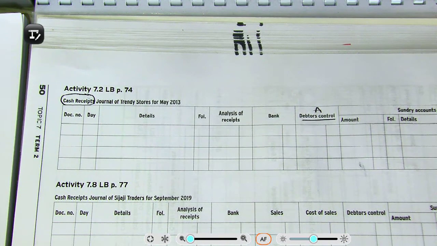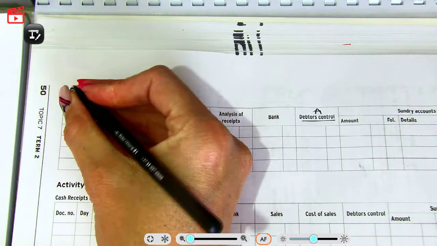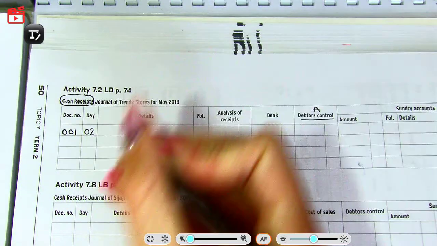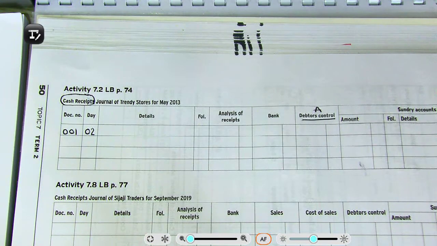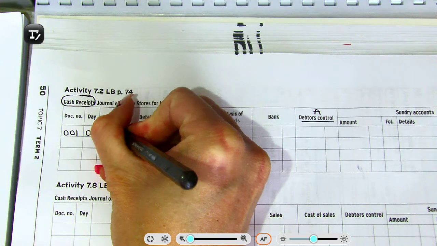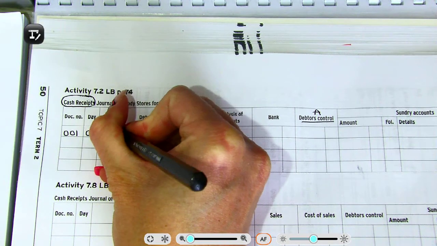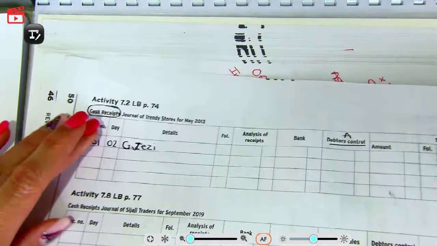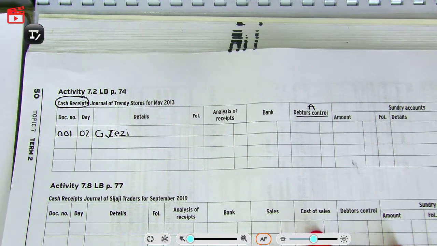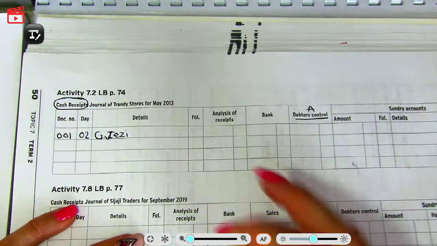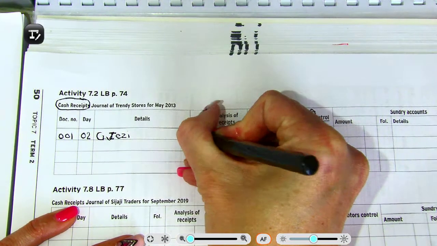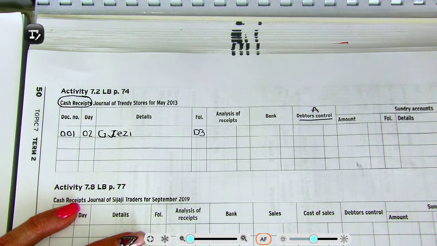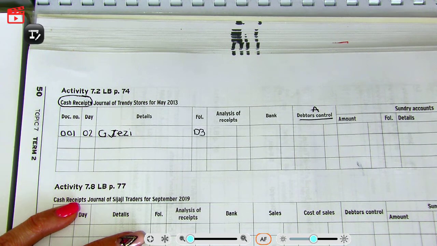So this is document number 001 on day 2, and we issued a receipt to G. Jersey. Now we know that G. Jersey is a debtor, and we've been dealing with G. Jersey. He is debtor number 3, so we can put that in over there: D3. It's not the end of the world if you guys don't get that correct. There haven't been many marks allocated to that, but just so that you know, that is the correct way to do it.